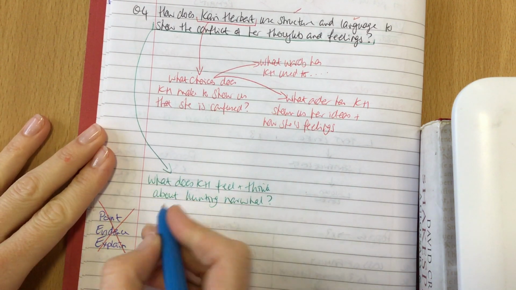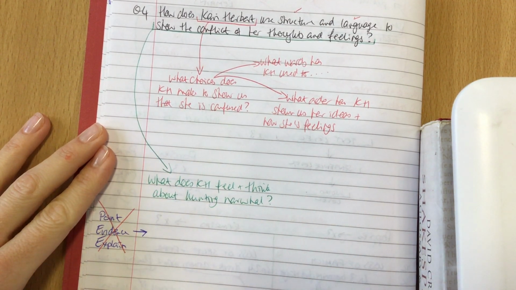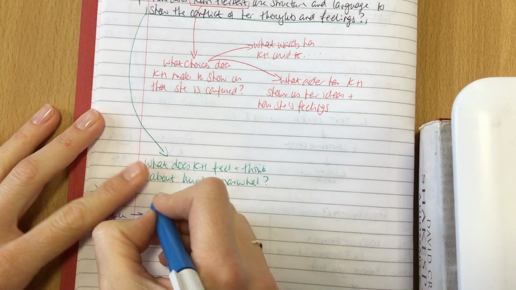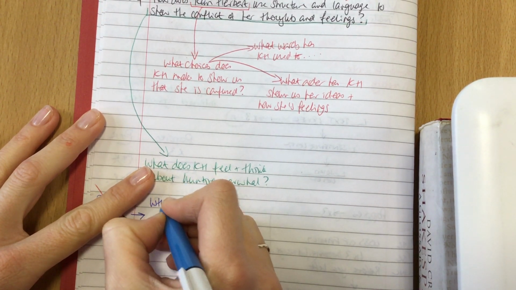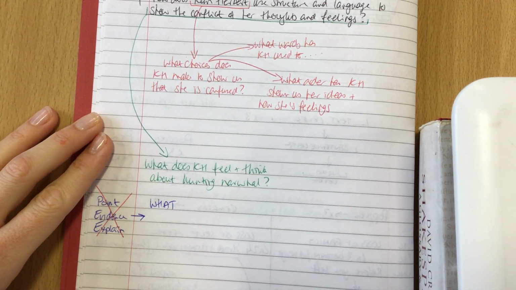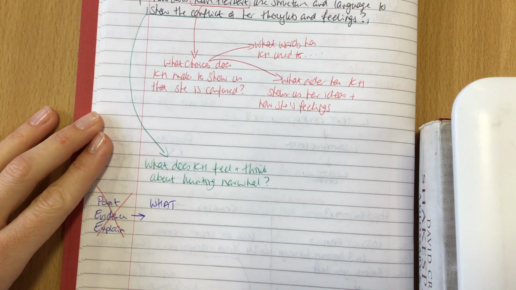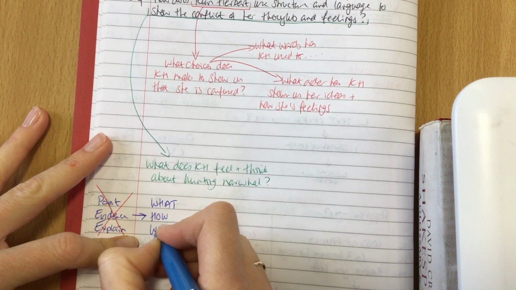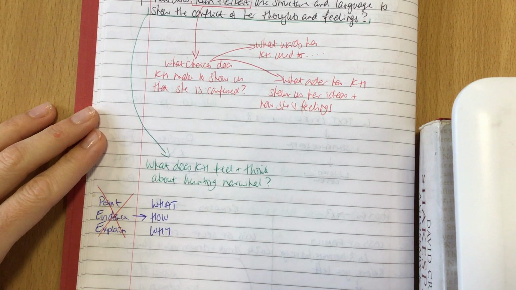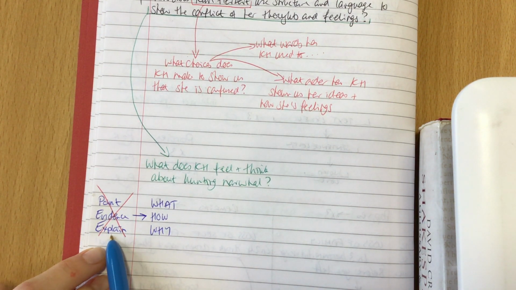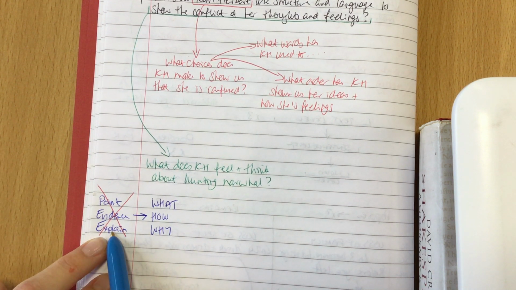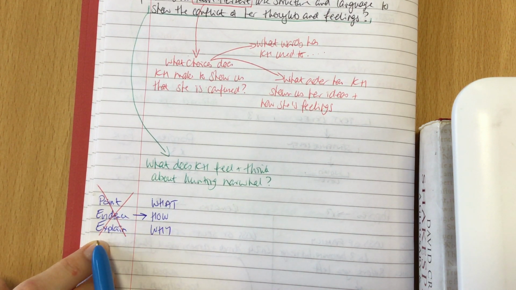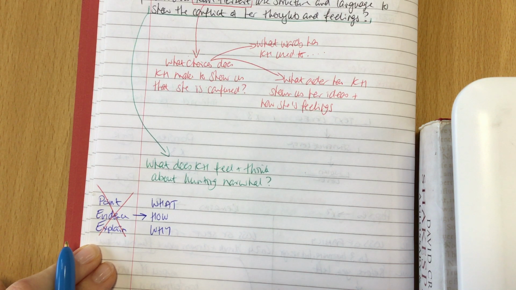Now, the reason we're crossing it out is because of what we're going to do. We are going to do what, how, and why. Yeah? What, how, and why. The reason is that when you explain, you end up simply translating quotes, which is currently what I'm dealing with in fifth form. Okay? You can do a tick if you would like.